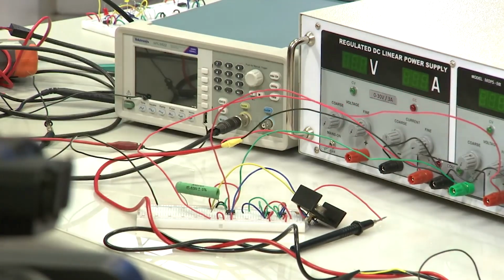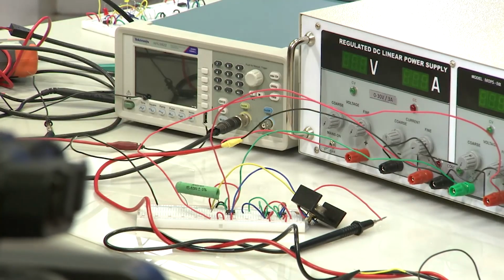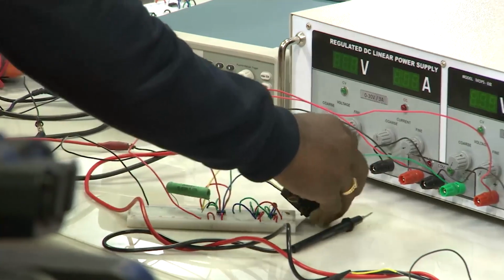Okay. Now we have to start our power supply, the DC power supply.